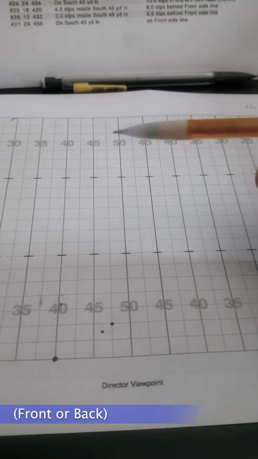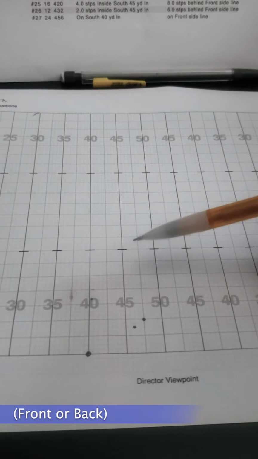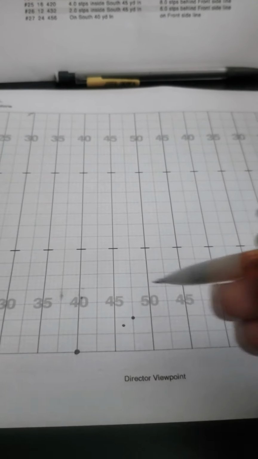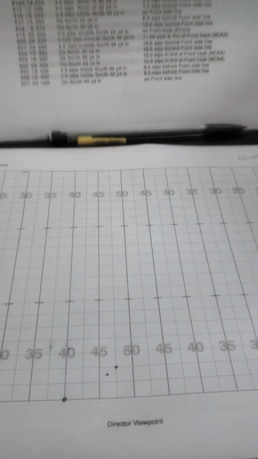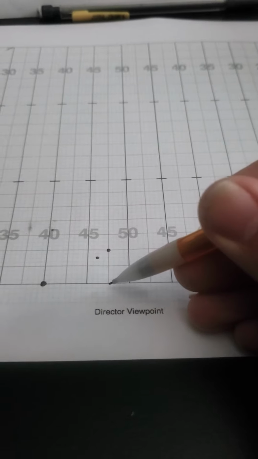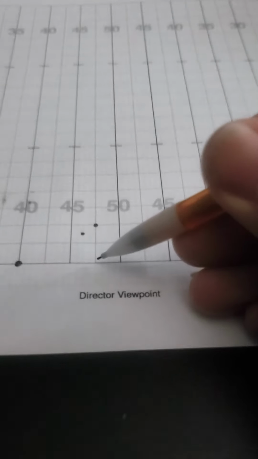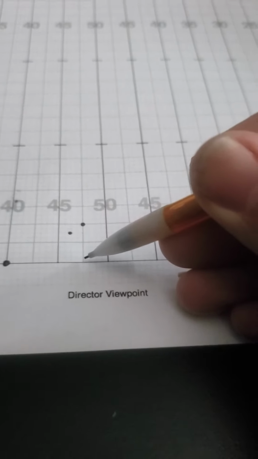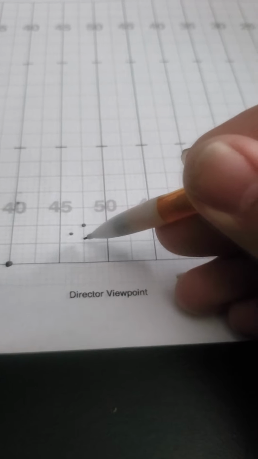Okay? Well, I know that I'm on 4 steps inside the 45, and I know I'm 8 steps behind the front sideline. So I know that this front sideline, I'm going to be 8 steps behind it. So I'm going to go with my little horizontal lines. 1, 2, 3, 4, 5, 6, 7, 8.